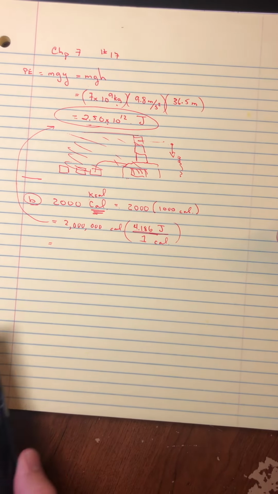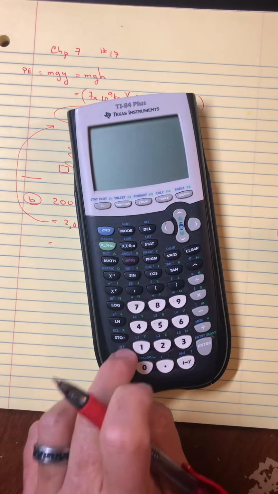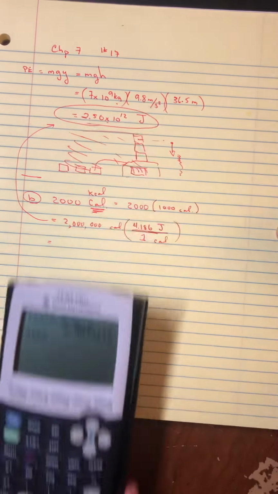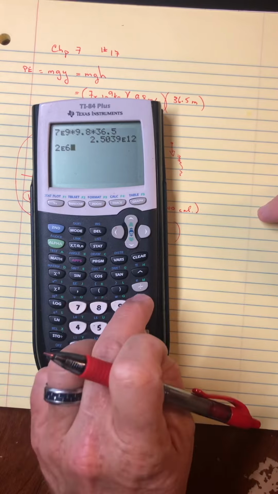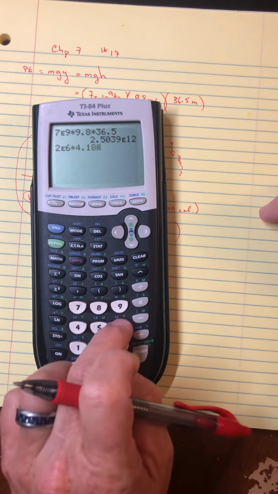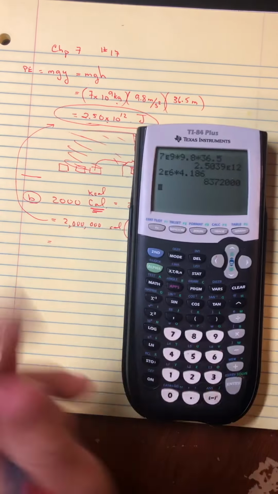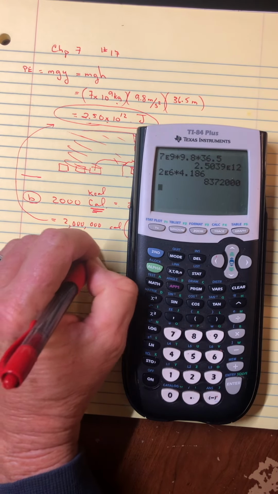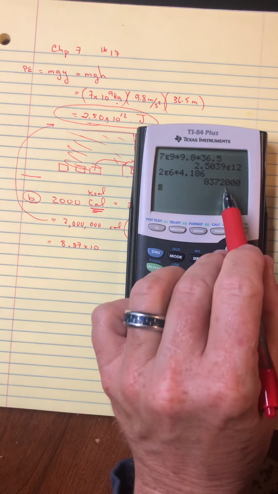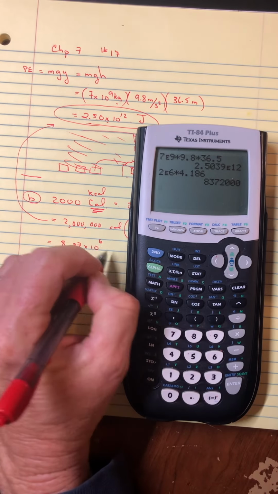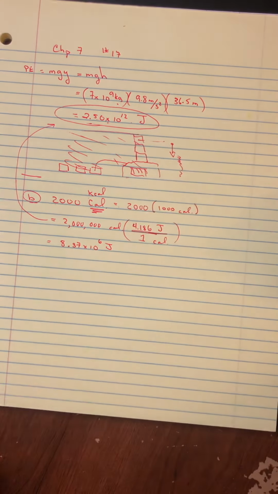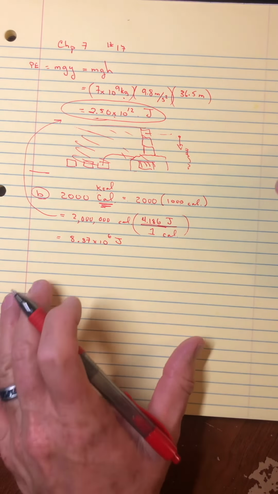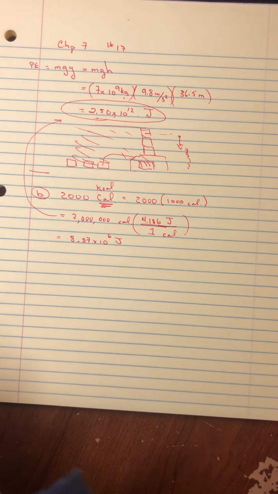All right, so I'm going to put 2 million into my calculator times 4.186. And this comes out to be 8.37 times 10 to the 6 joules. So a little more than 8 million joules of energy is needed by a human.